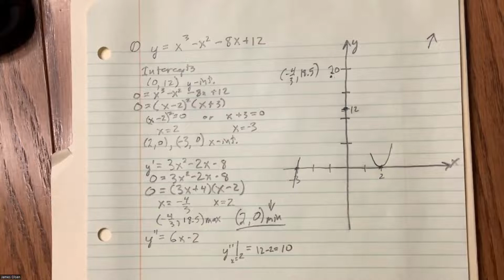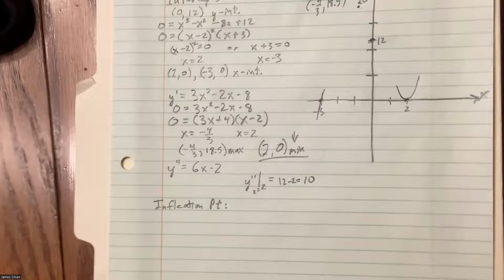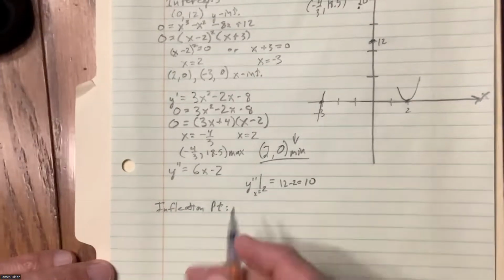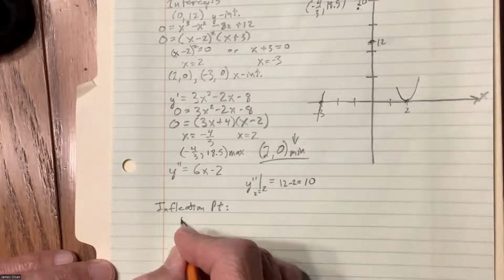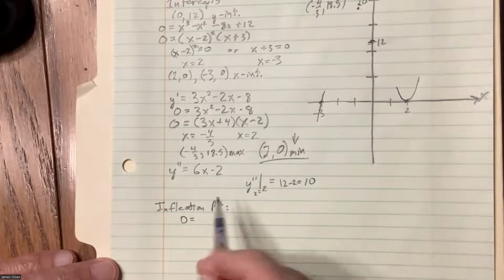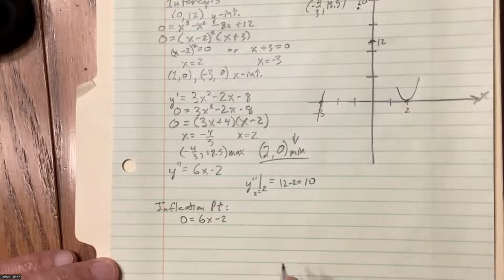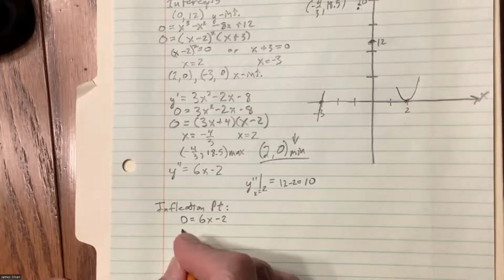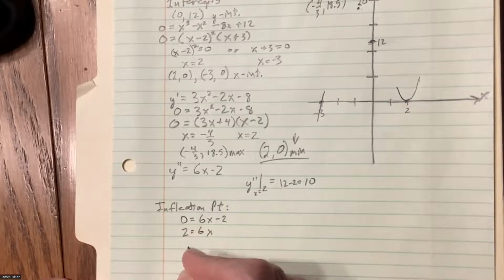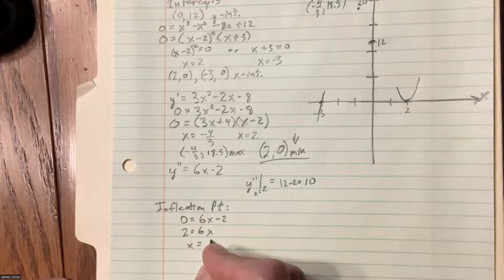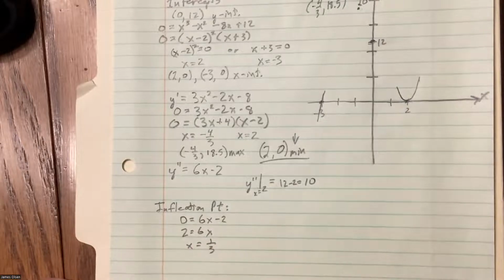The only thing we need to do now is find the inflection point. So let's calculate the inflection point. To calculate the inflection point, we set the second derivative equal to 0. My second derivative is here, and I'm going to solve this. X is 2/6, which is 1/3.